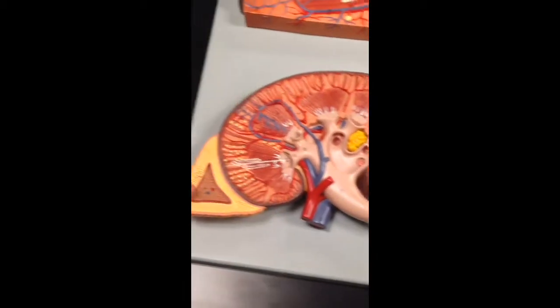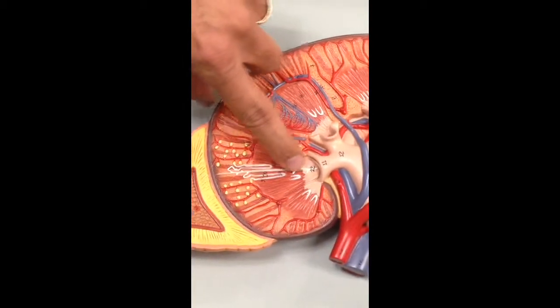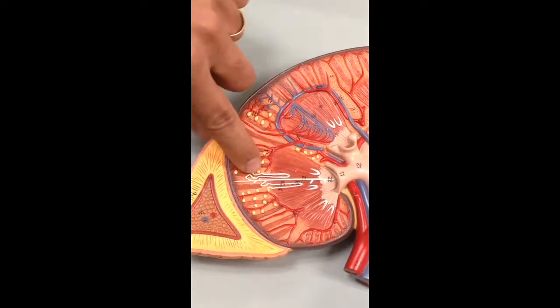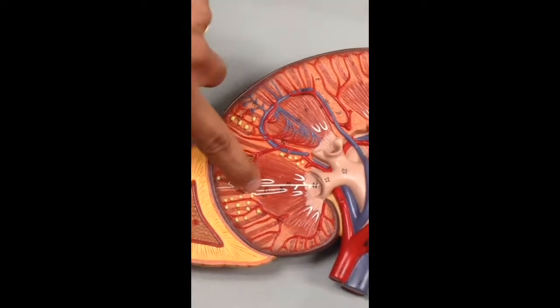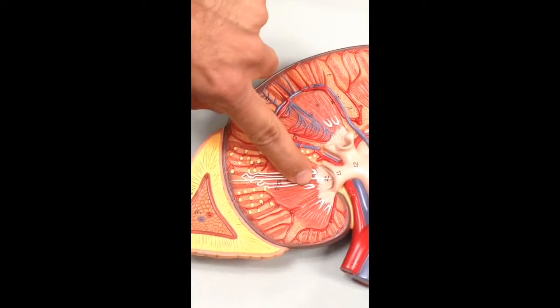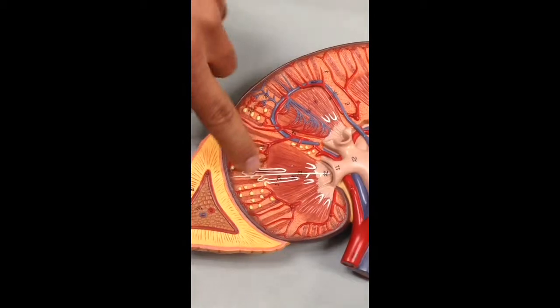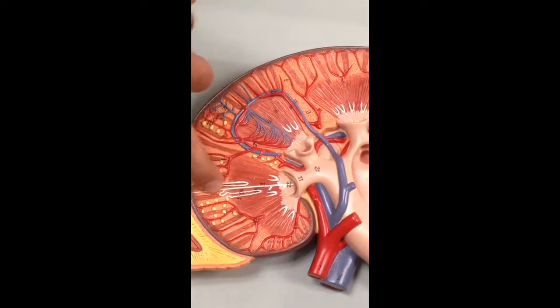Here's the adrenal gland. If you look right over here, you could see the nephrons. One of the nephrons is not as deep. That's a cortical nephron, which is the majority of the nephrons. The other one, the loop of Henle, penetrates more deeply. This is the juxtamedullary nephron. The ones that go all the way to the minor calyx, these are actually collecting ducts.